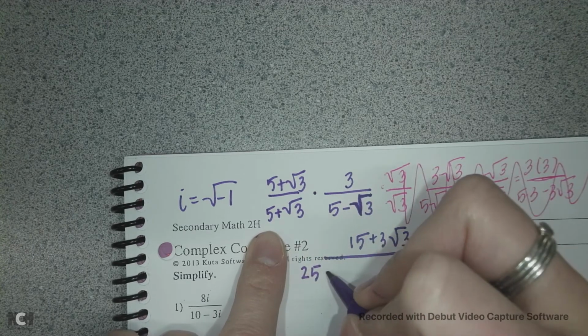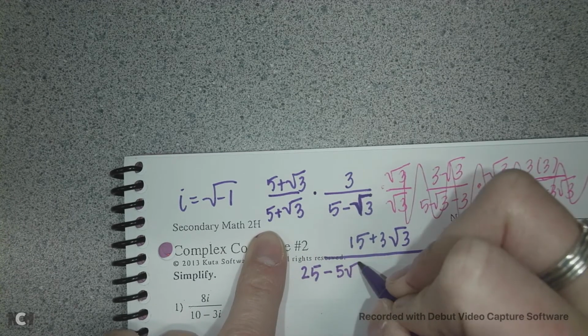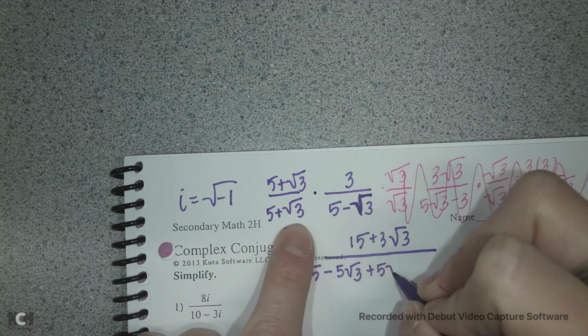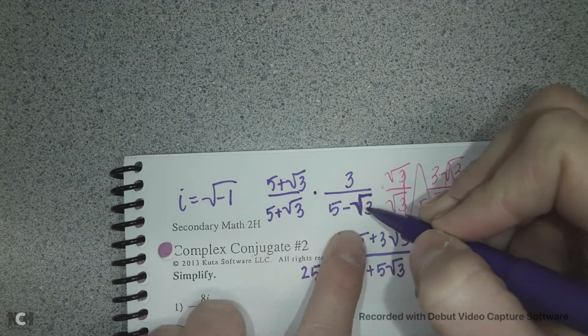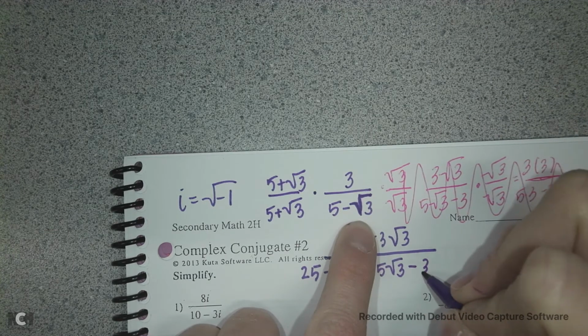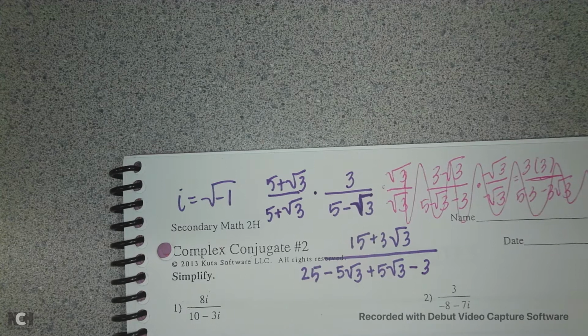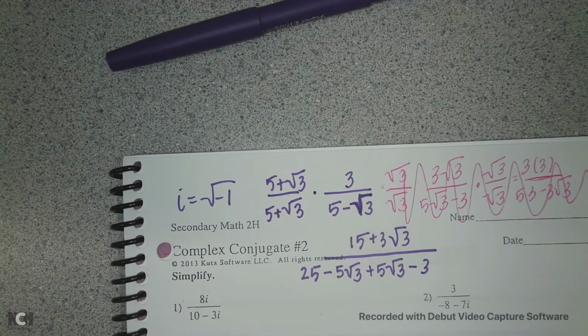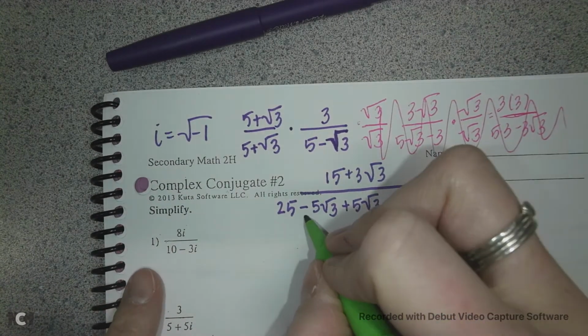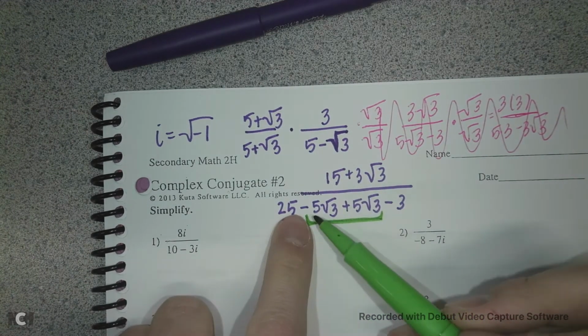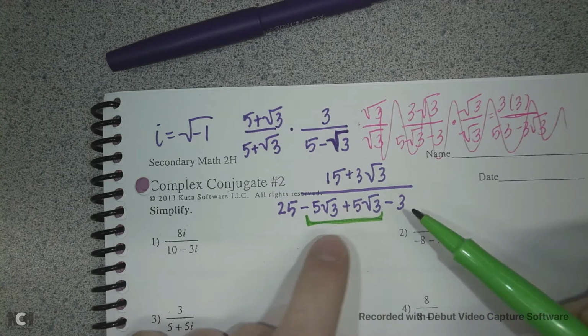5 times negative root 3 is -5 root 3. Then we have root 3 times 5, which is positive 5 root 3. And root 3 times negative root 3 is -3, because root times root, the same number, is that number. Now, if you notice, these middle guys make 0, because I have a -5 root 3 and a positive 5 root 3.